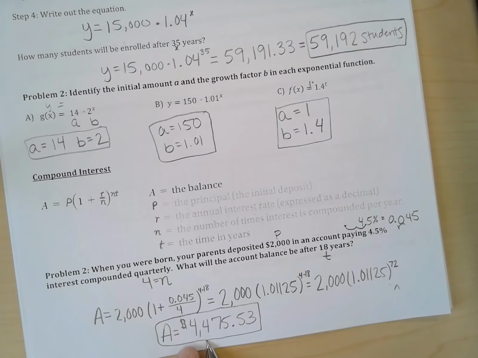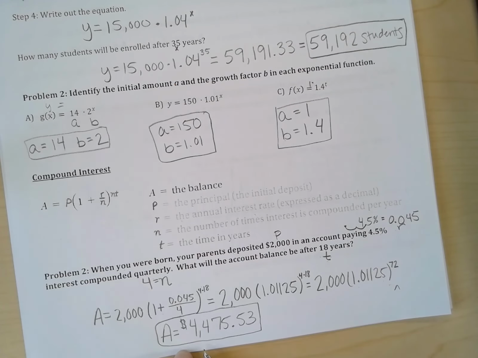Go ahead and pause the video, get out a calculator, and try to plug this in and verify that you get the same number in your calculator. We're just checking to make sure that you are plugging it in correctly.